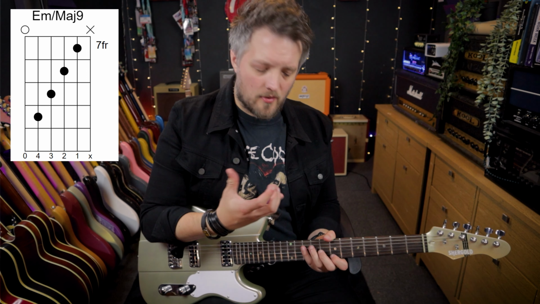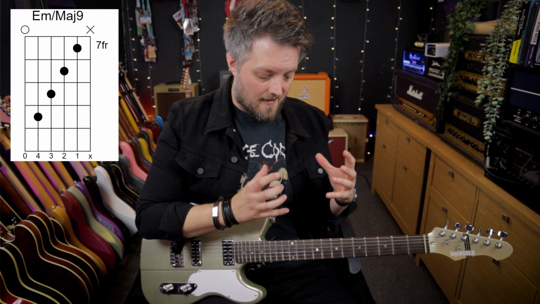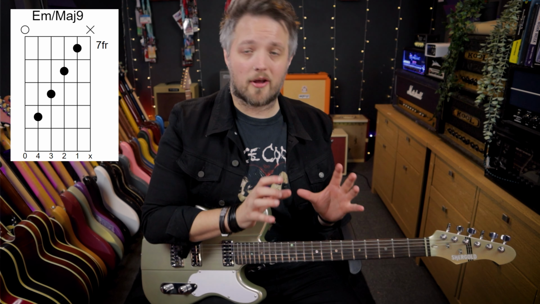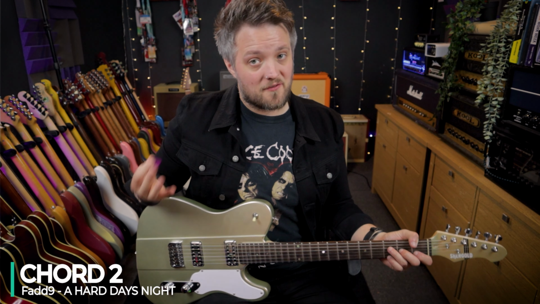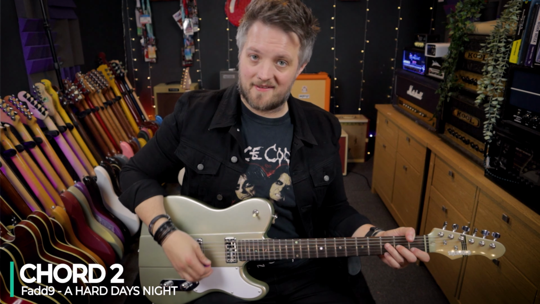So it's a really complex sounding chord, but it's not that hard to play. That, though, is an iconic chord, and it kind of defined the sound of spy movies. The second chord that we're going to learn is a very hotly contested chord. This is the first chord you hear in the Beatles track, A Hard Day's Night.